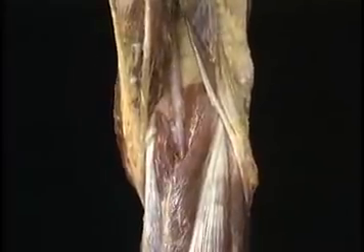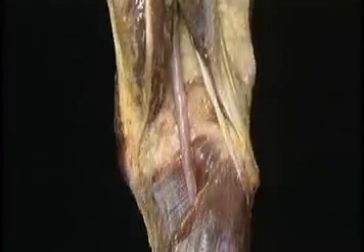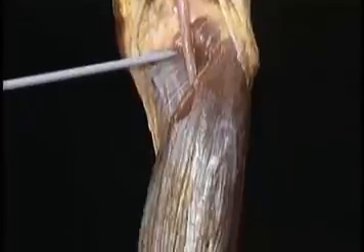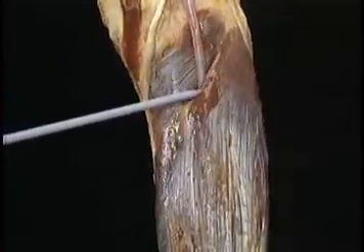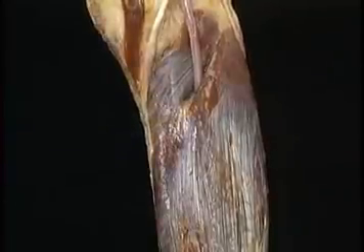To follow the popliteal artery, we'll remove gastrocnemius. The popliteal artery runs down the back of the popliteus muscle, then passes through the fibrous arch in the origin of soleus. We'll remove soleus.